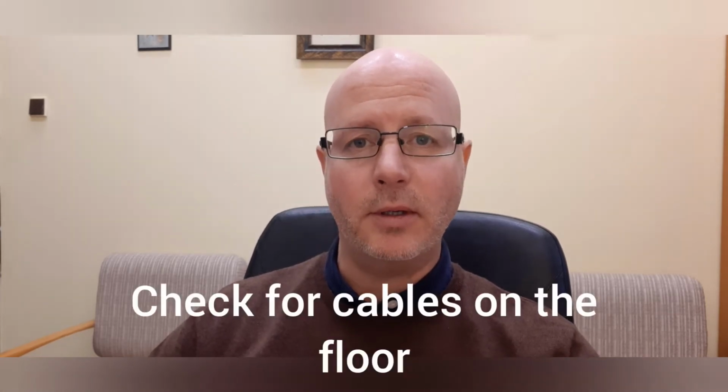For example, any cables on the floor: if you're going to be walking around the classroom, make sure that you have a clear pathway so that you don't fall. Make sure also that your flip chart marker has enough ink and it's not dry. If you're going to be drawing anything on the whiteboard behind you, make sure that it's working as well.